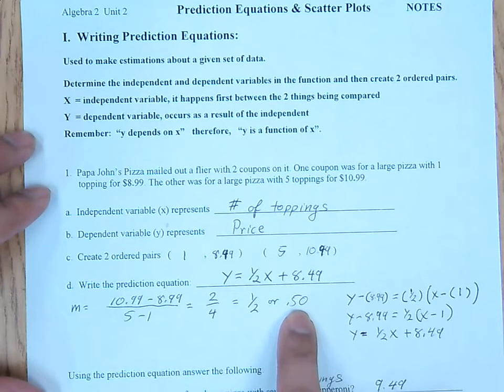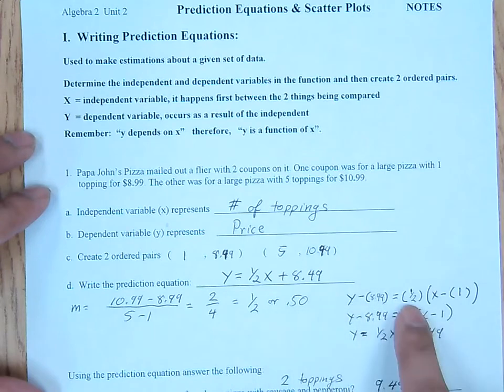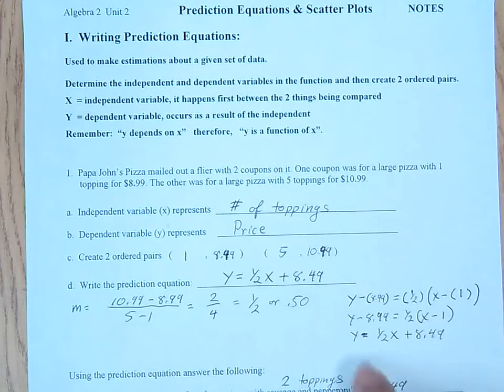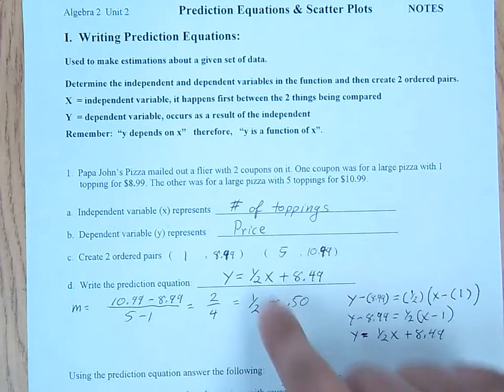Okay, how do I figure out the formula for this? Well, I plug 0.5 or 1/2 into my point-slope form, which you guys did work on today. And I pick 1 point. I'll pick the first point, 1, comma, $8.99. So I put the 1 for the x, $8.99 for the y. Solve it out, and I get y equals 1/2 x plus $8.49. And that's our formula.